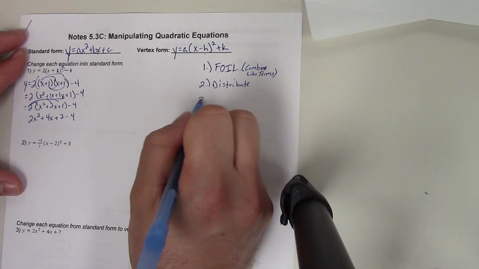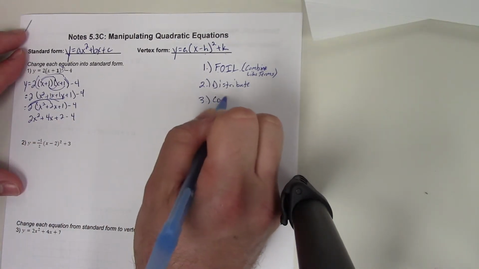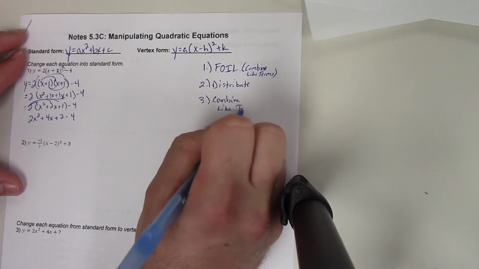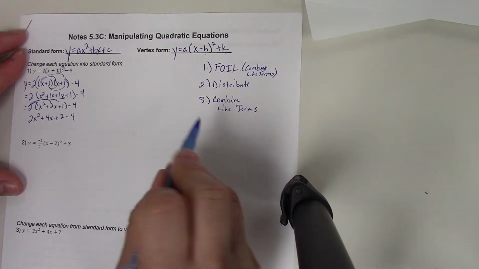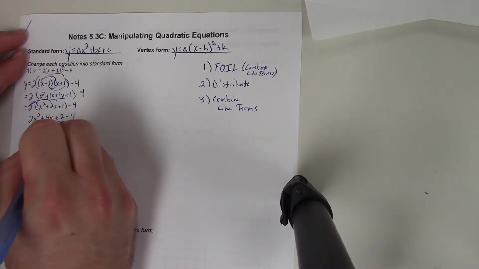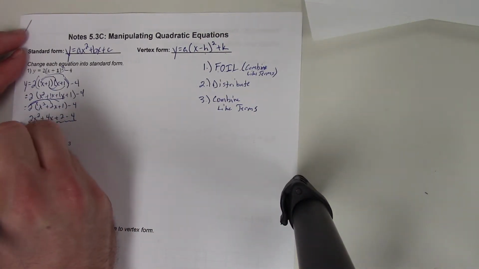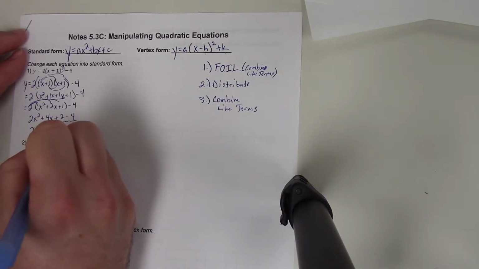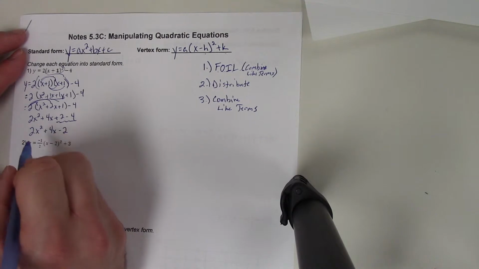And of course my third step is combine like terms. Okay, sorry I'm writing kind of funny. This pole is in my way. Anyways, so I just literally look at the 2 things I can combine here, and I get 2x squared plus 4x minus 2. Is that easy? Okay.